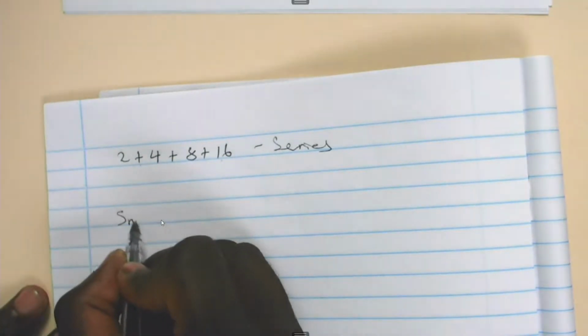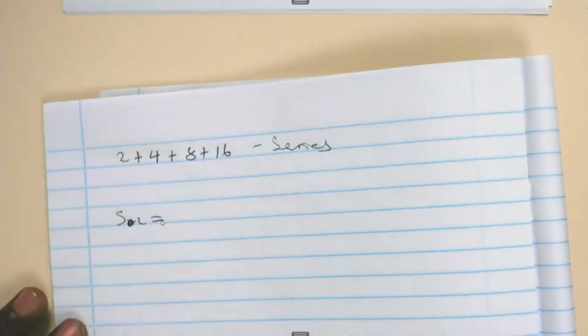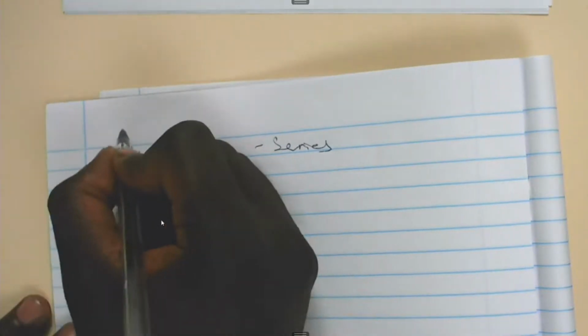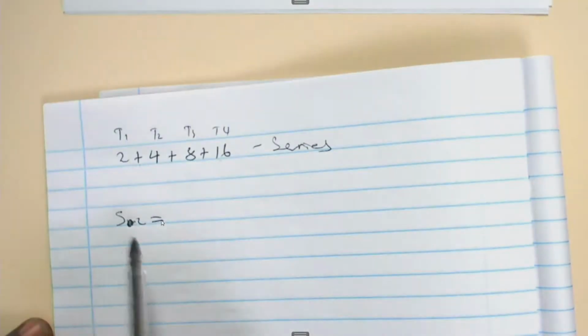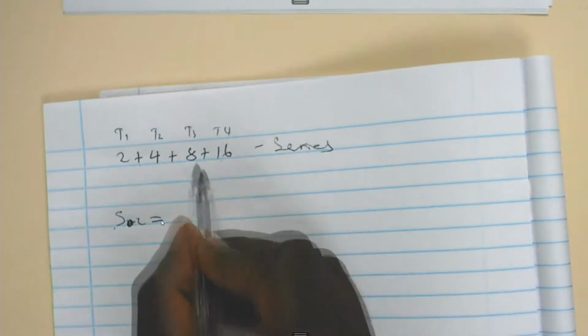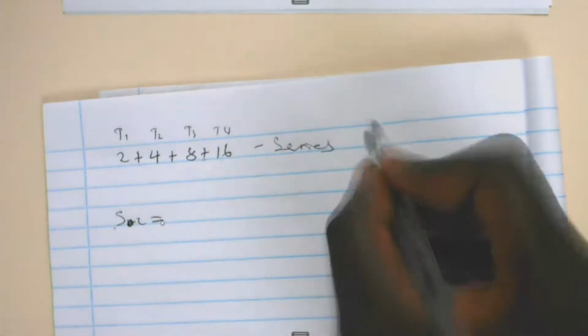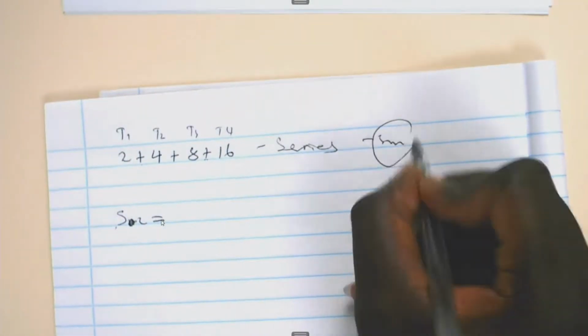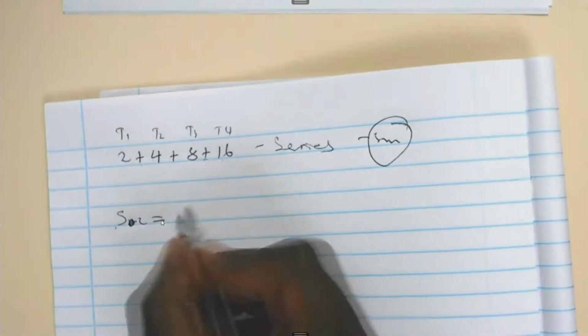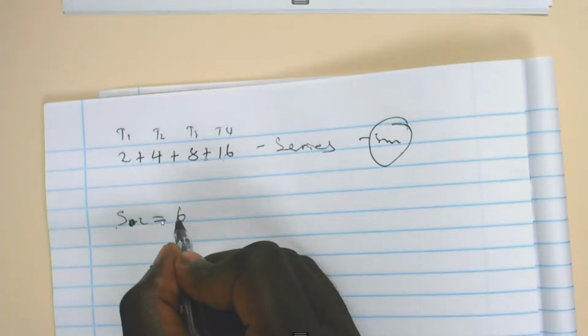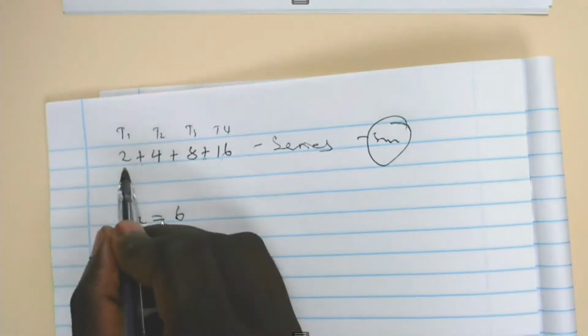Sum of the first two terms of this sequence, meaning that we only add term number 1 and term number 2, and then we have term number 3, and then we have term number 4. The sum, series, adding. If you add, meaning that you have what? A sum. Now 2 plus 4 gives us 6.